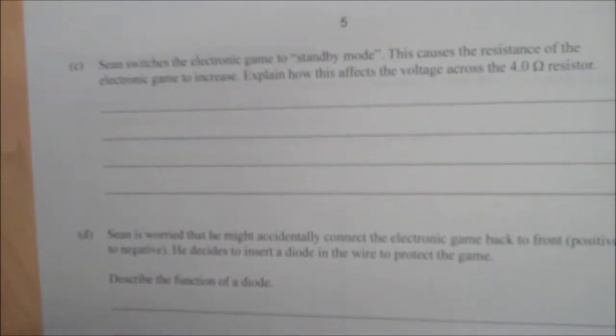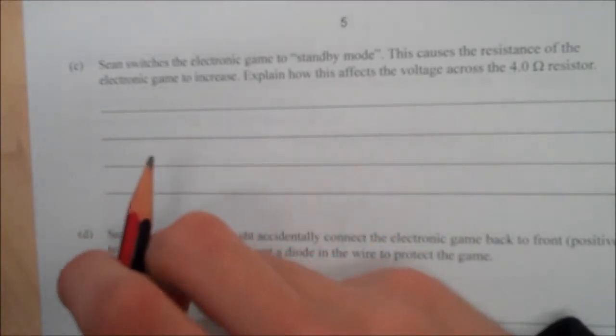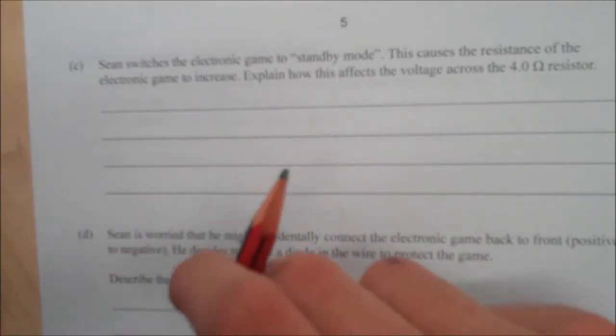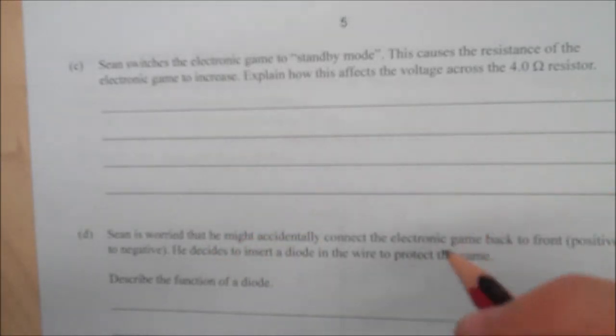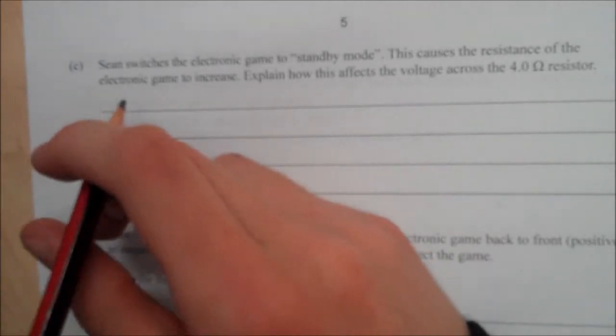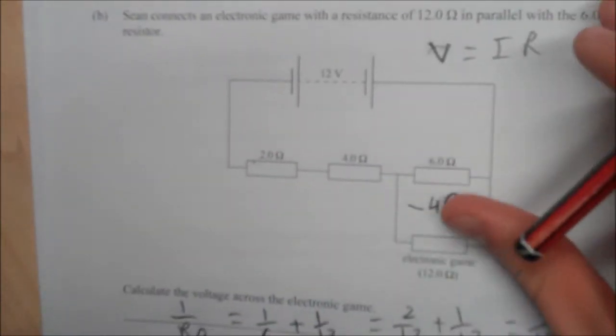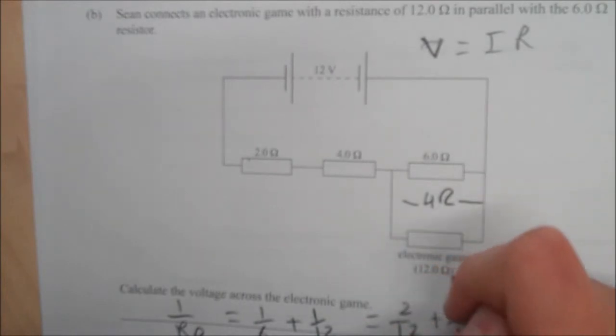Sean switches the electronic game to standby mode. This causes the resistance of the electronic game to increase. Explain how this affects the voltage across the 4 ohm resistor. So, if the resistance of... I'll bring the diagram back. What we're saying is that this resistance here is going to increase.